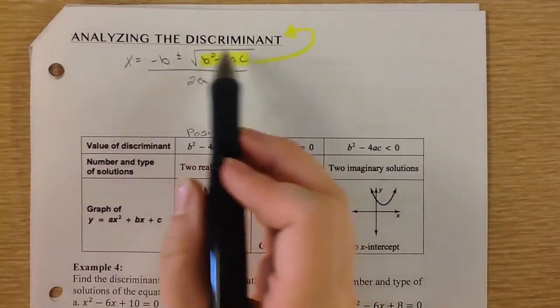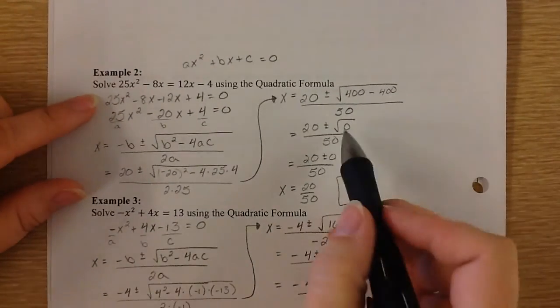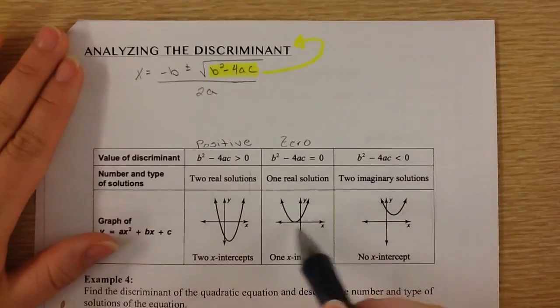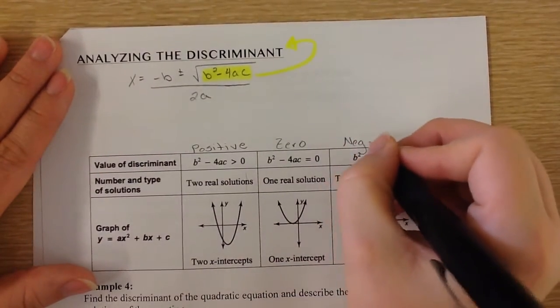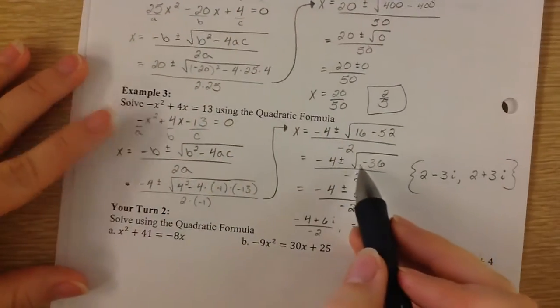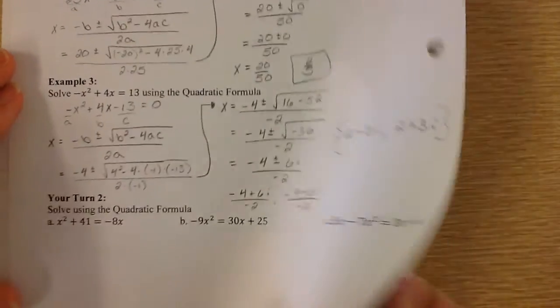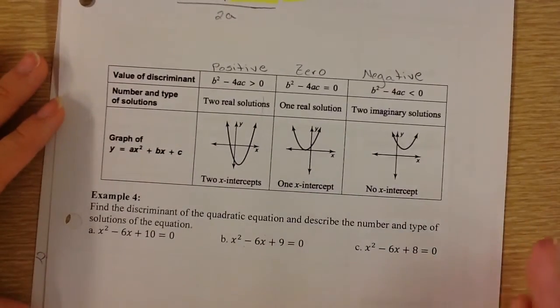If the discriminant is 0, like we had with example 2, then you just have 1 real solution, so it would have 1 x-intercept. If the discriminant ends up being negative, like in example 3, where my discriminant was negative 36, then I had 2 imaginary solutions. That tells me there are going to be no x-intercepts.